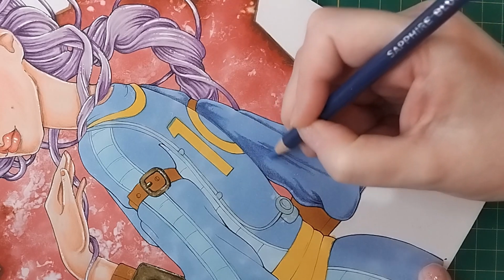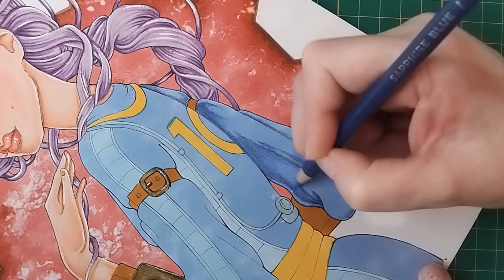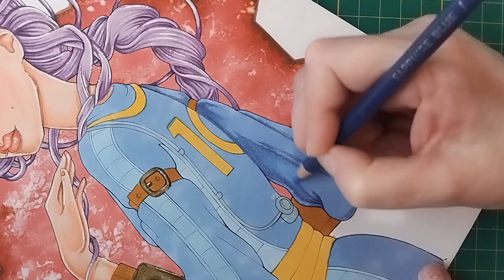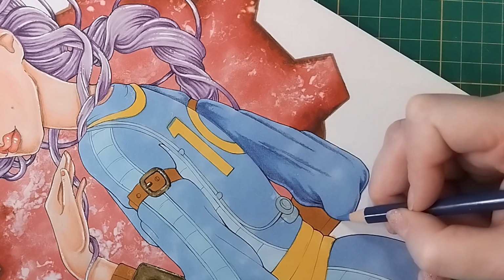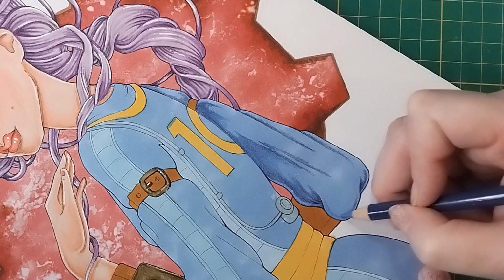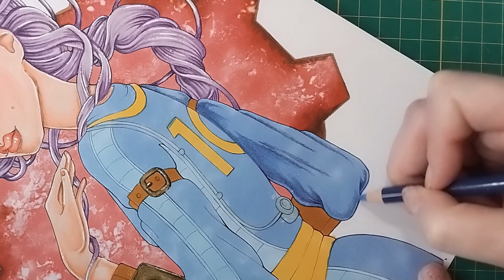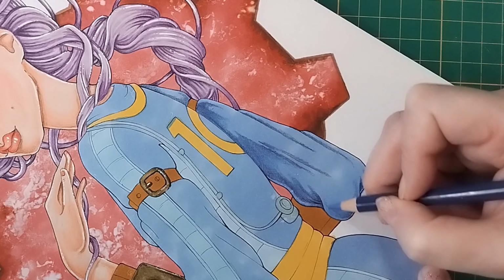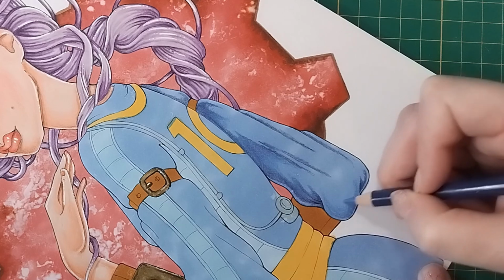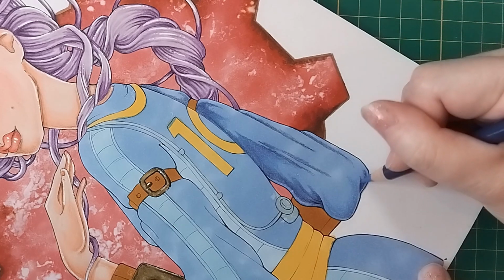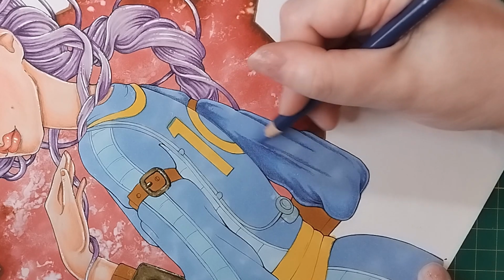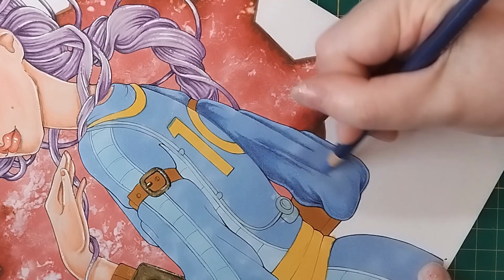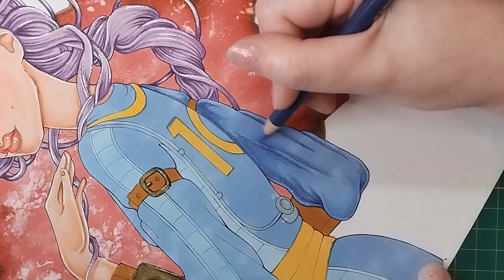I think it's fairly close to the actual Fallout jumpsuit colour, so I'm going to go with it. But anyways, I'm inspired rather than trying to depict it exactly, so I think we have a little bit of wiggle room there. We don't have to be exact. And these colours are working pretty much together, so I'll just go with it and see how far we can take it. Just blending that sapphire blue into the actual midnight blue.